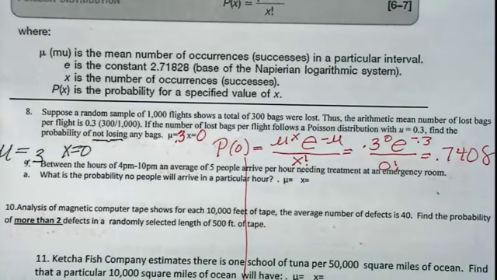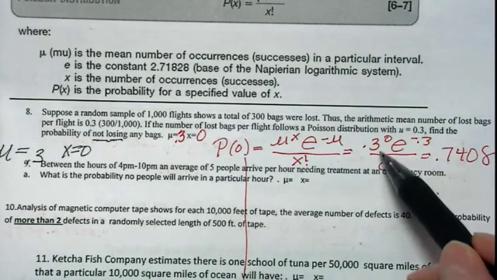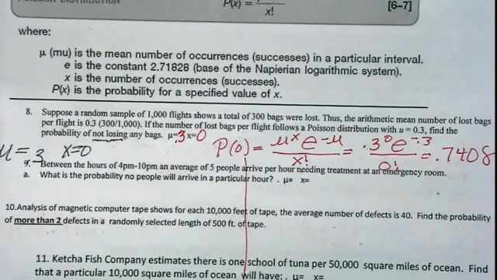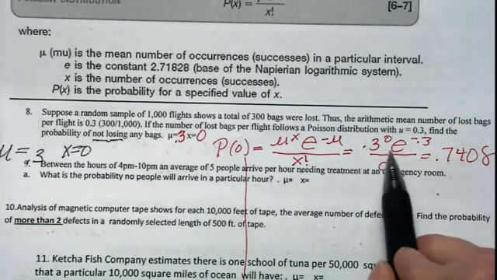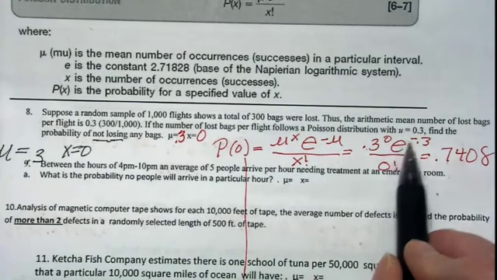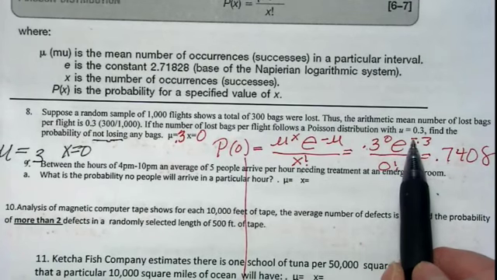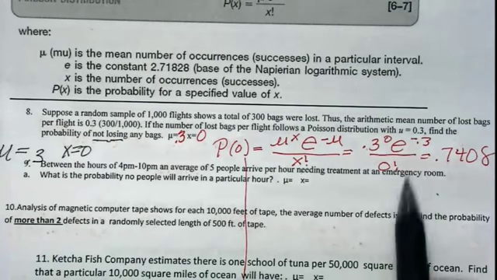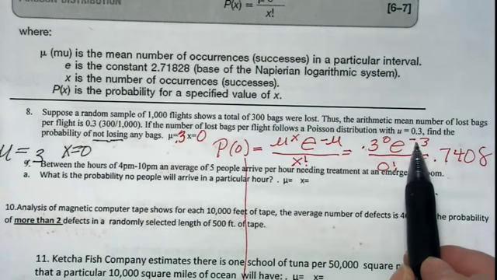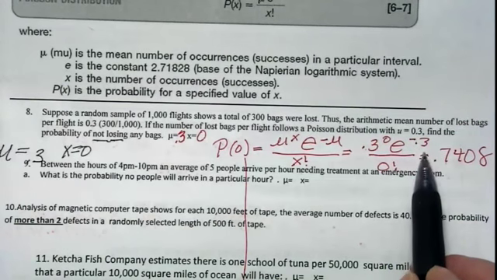Now, when you put this in the calculator, that's the most difficult. 0.3 raised to the 0 power, enter. Then hit the multiplication sign and second natural log to get e. Where you'll make a mistake, don't forget to change the sign. Hit your change sign button on your calculator, and it should be mu here, not x.